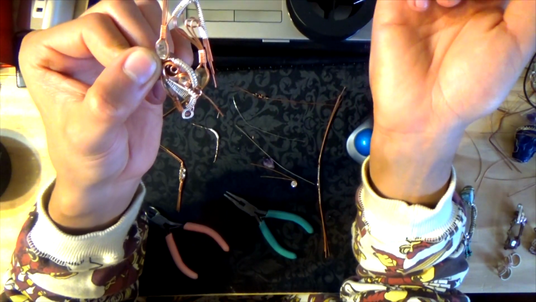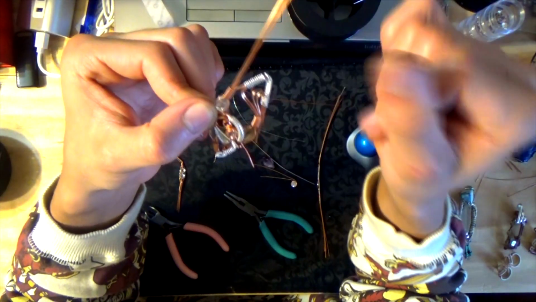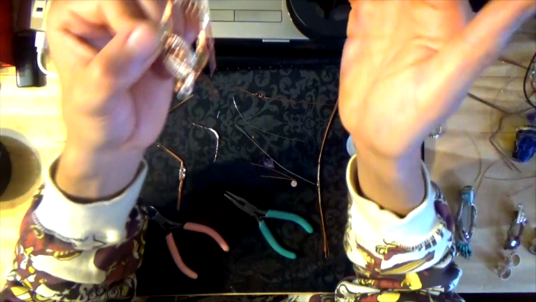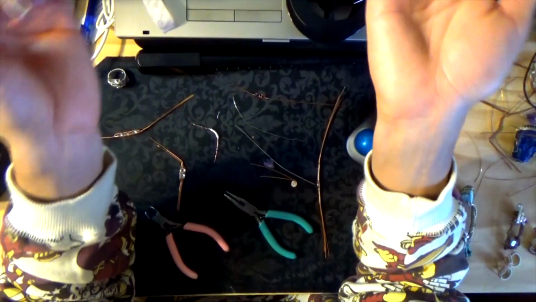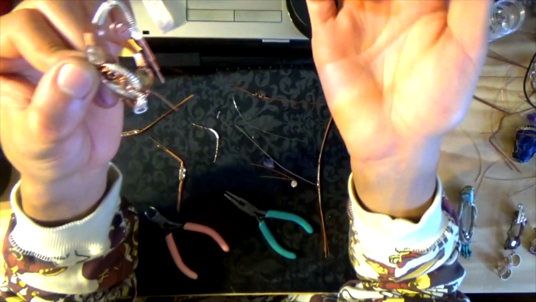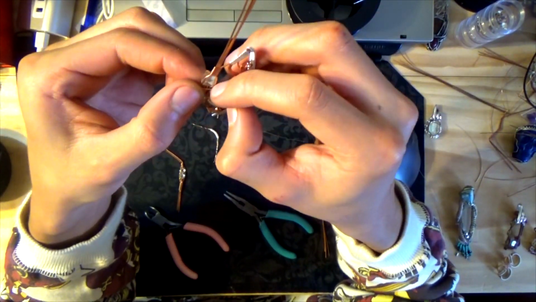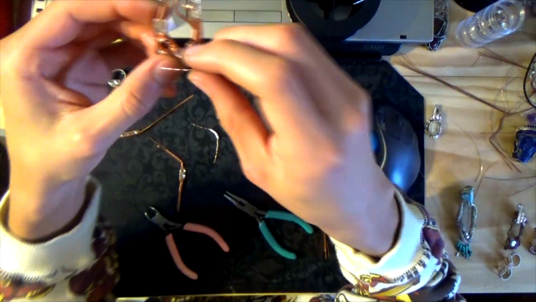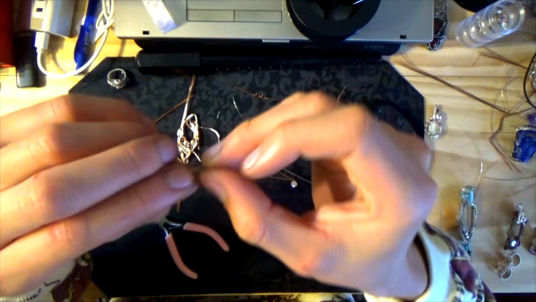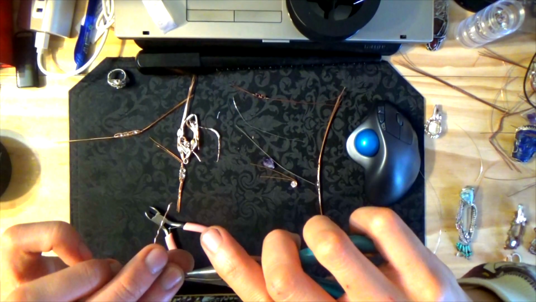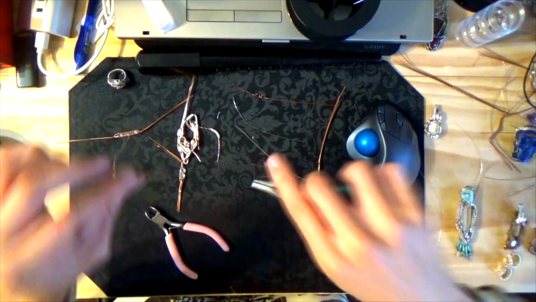I'm trying to make this a super heady wire wrap, and there's no reason why I shouldn't be able to solder it. But this is a wire wrapping tutorial. Well, I'm gonna solder it anyway and see what happens. But we're still going to put this coil in said position.